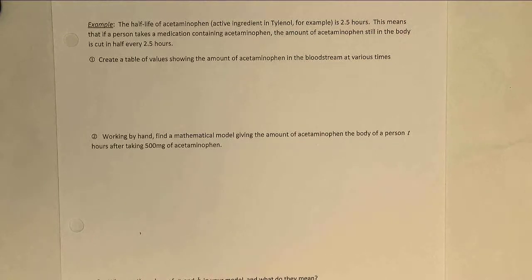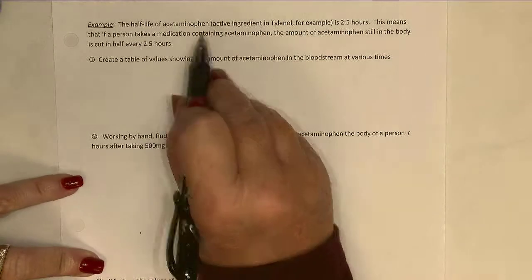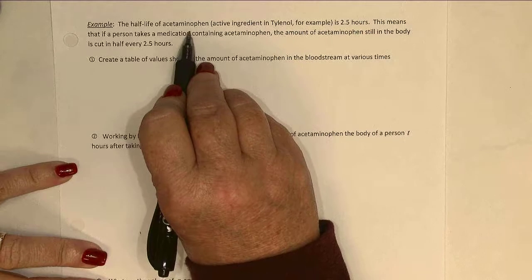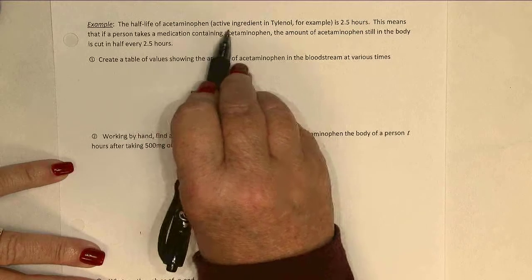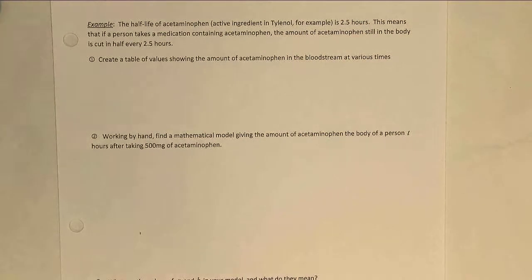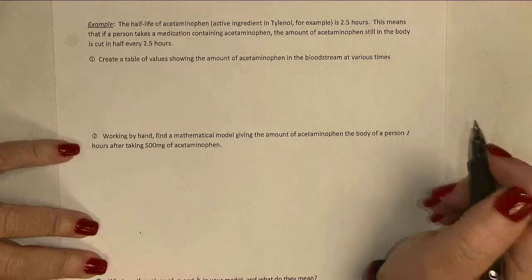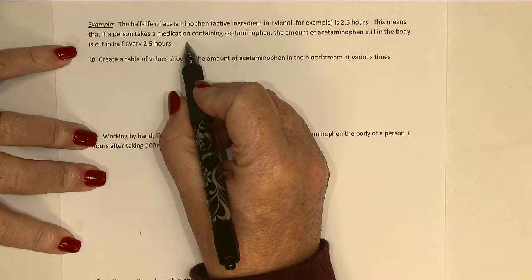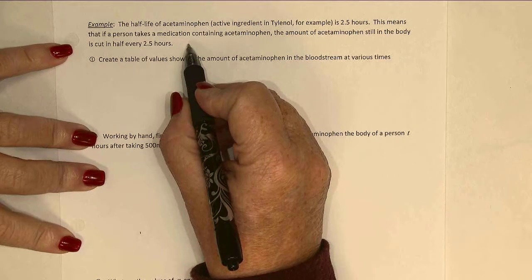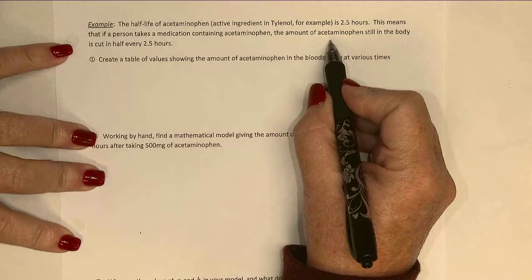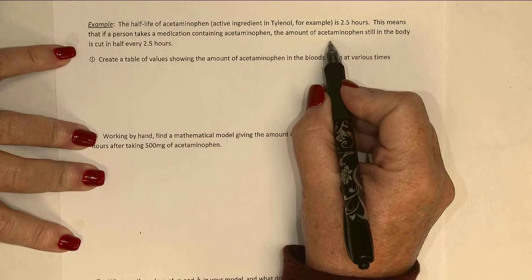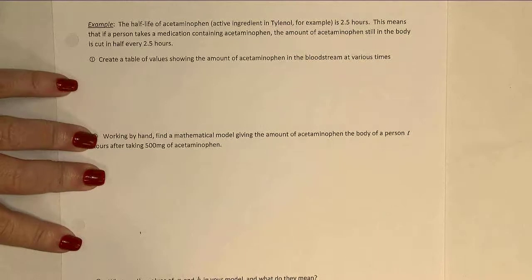Or they're often used for drug calculations. Medications have a certain half-life in the human body. As they wear off, there's less and less of them in our bloodstream. So we're going to do a medication problem. The half-life of acetaminophen, which is the active ingredient in Tylenol, is 2.5 hours. That means that if a person takes medication containing acetaminophen, the amount of acetaminophen still in the body is cut in half every 2.5 hours.